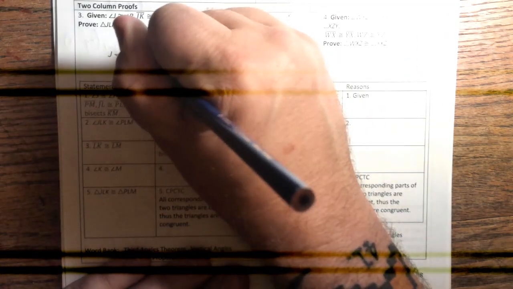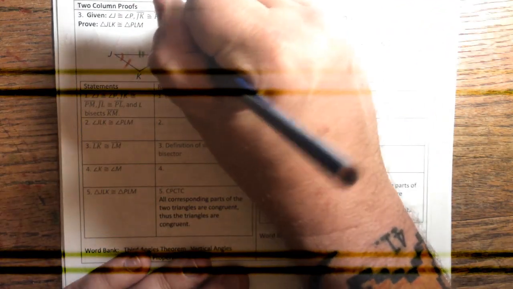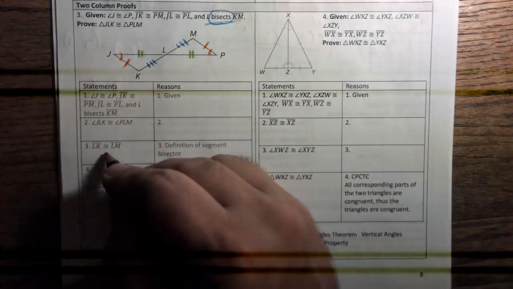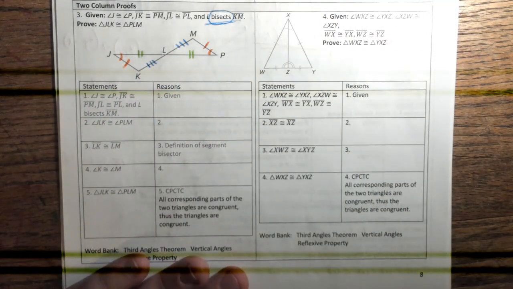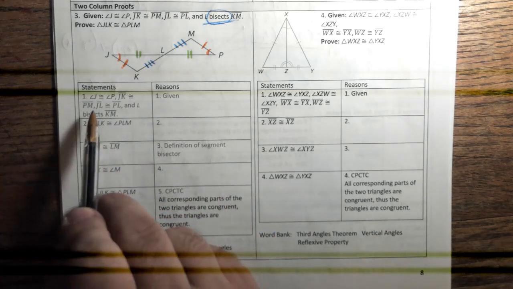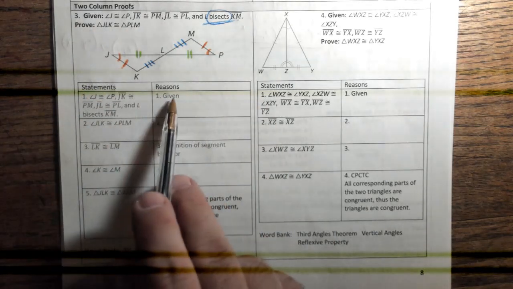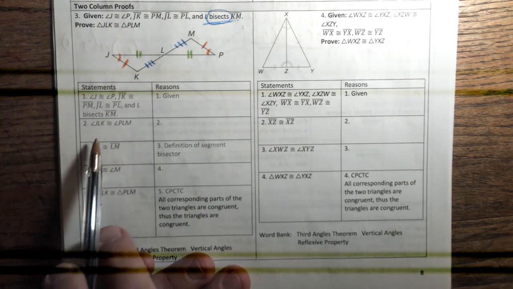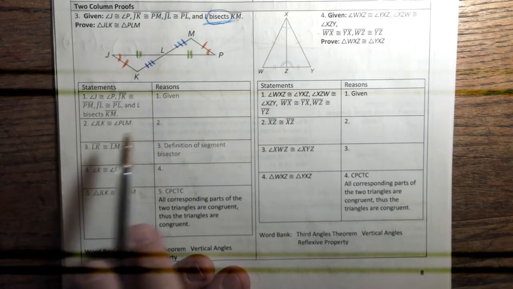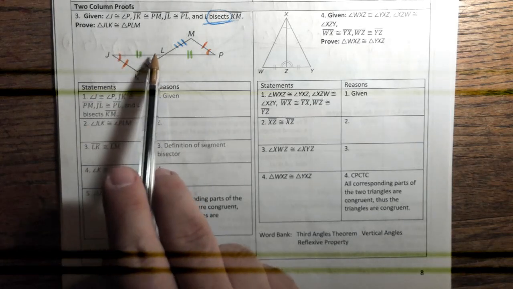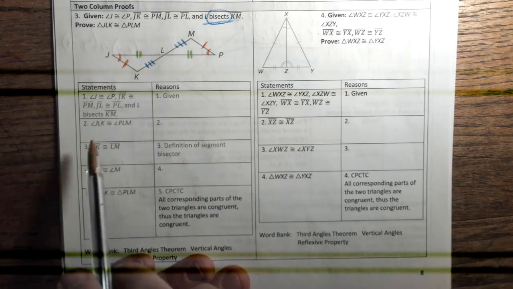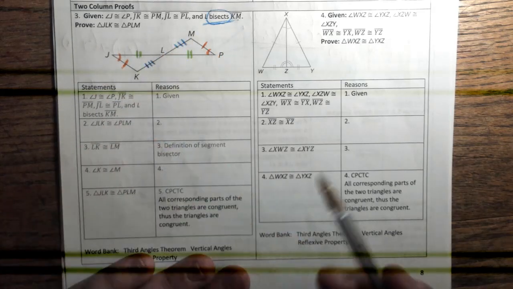So that's going to put KL congruent to LM, and we're going to see that down here below, but we've already got it marked. So number 1 is our given. This is where all of our statements are up here. The reason was given. Number 2 says JLK and PLM are congruent.